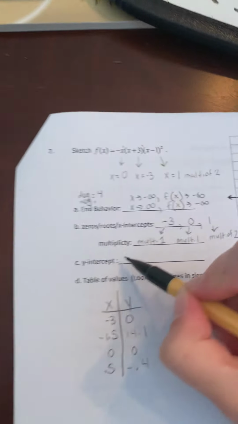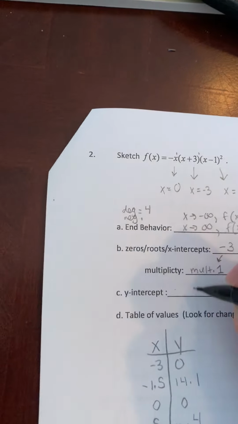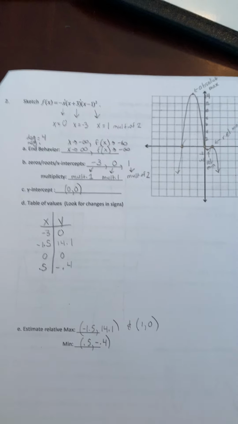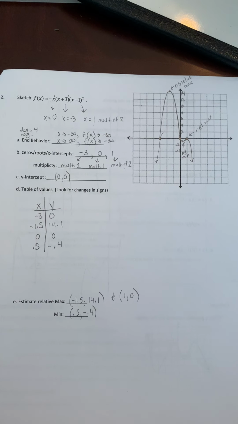One more thing, I forgot to fill in our y-intercept, but we can see we crossed right at 0, 0. And so I'll just zoom out here so that you can take a full look at that problem.